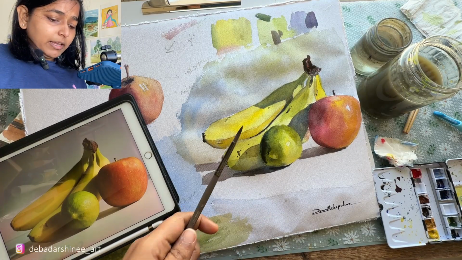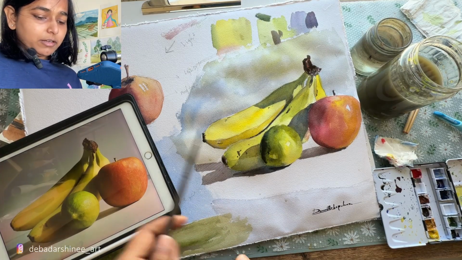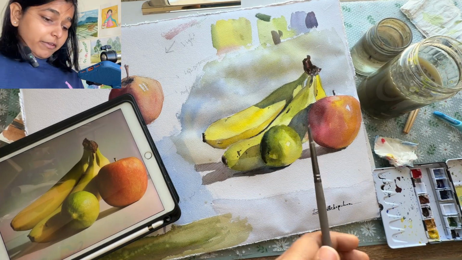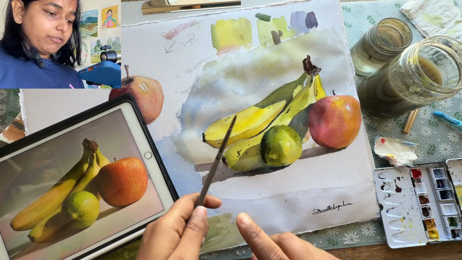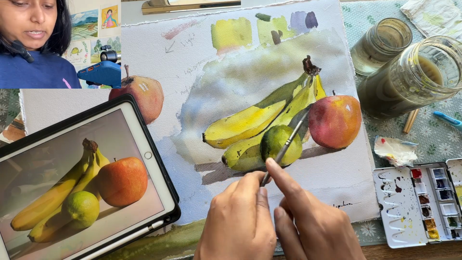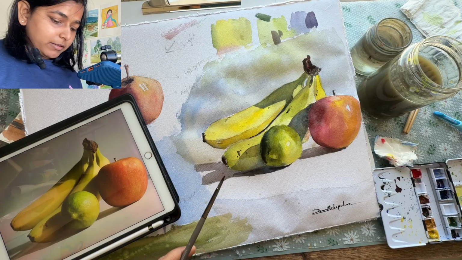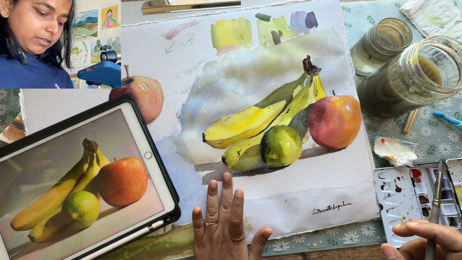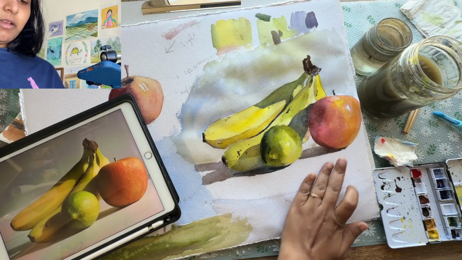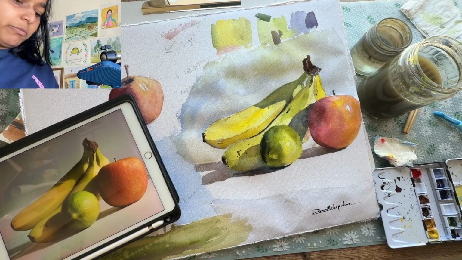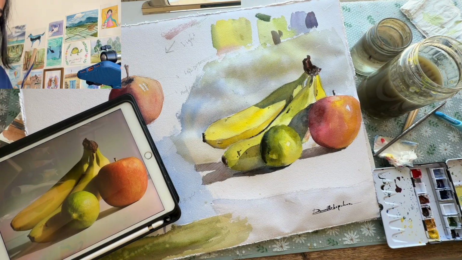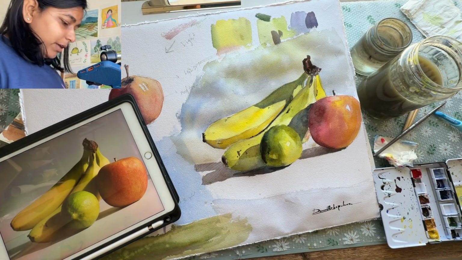So now I think I'll just splatter here and there to get that effect, because it is already kind of dried. I still have some dampness in this, but not everywhere. But I won't splatter too much. I'll just splatter as much as is required. So I think we are done. We are good with this.